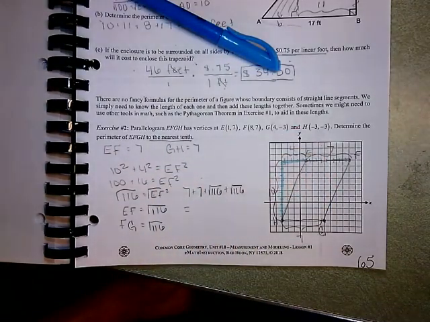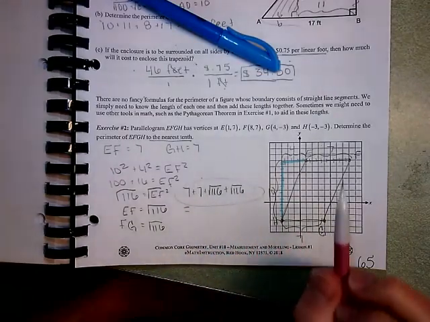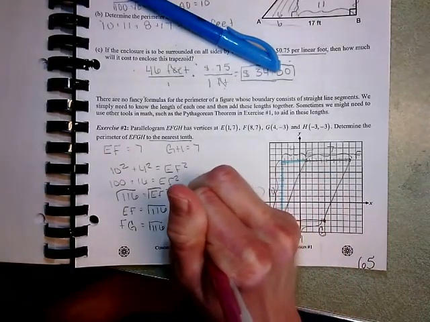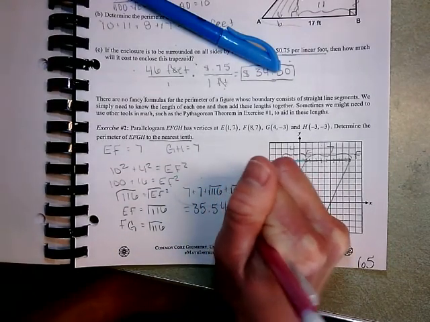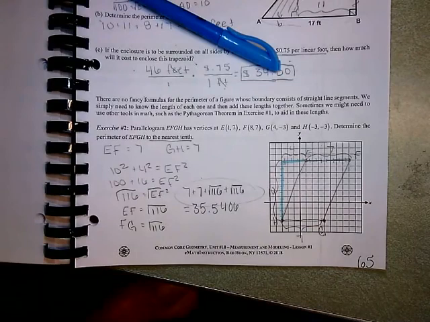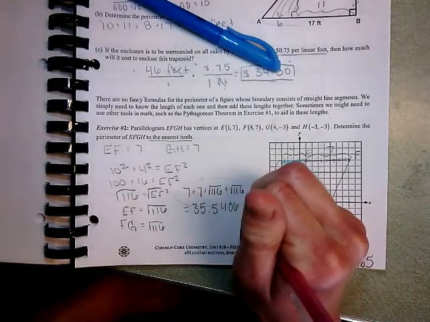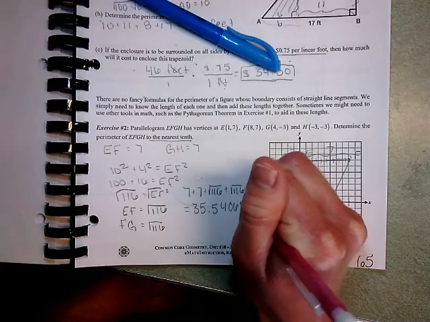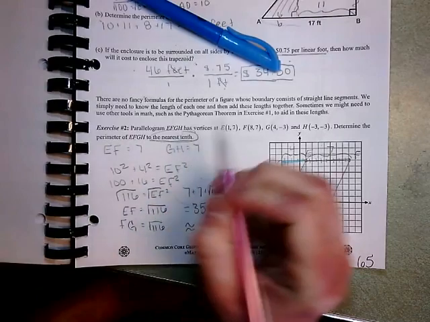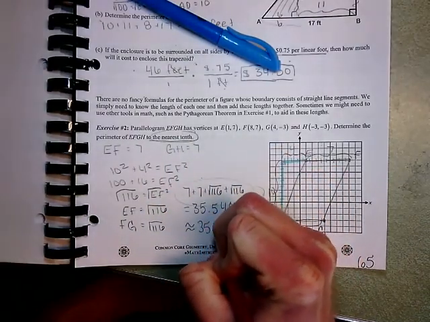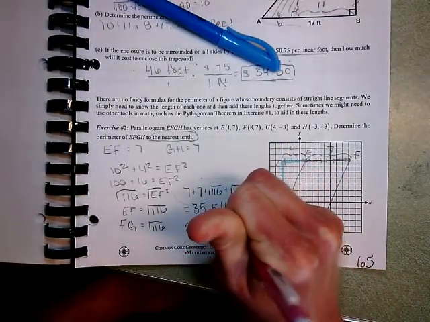All right. So when I go ahead and add all of these up, I'm going to get 35.5406 5923, which rounds to the nearest tenth, 35.5 units.